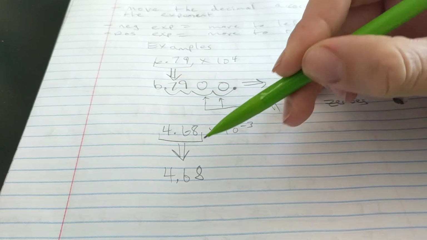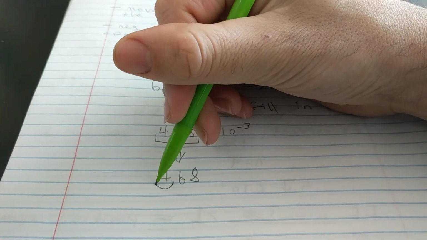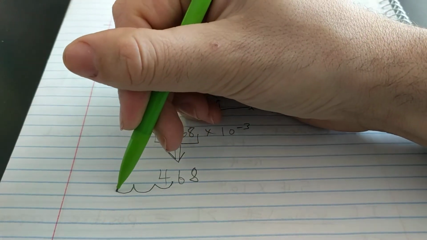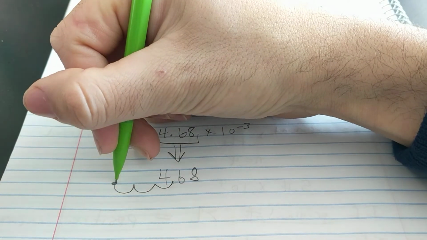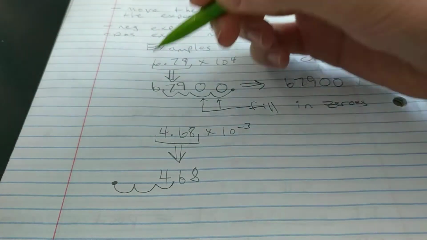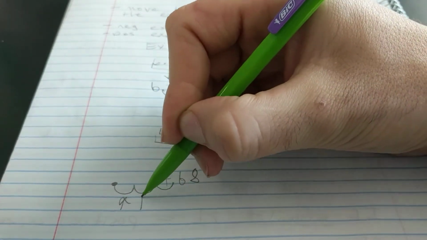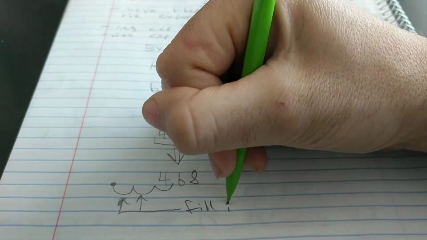We have a 3, so we're going to move the decimal 3 spaces that way. 1, 2, and 3. Now with these, be careful, wherever you land, that is the decimal now. Same thing as before, these spaces, fill in zeros.